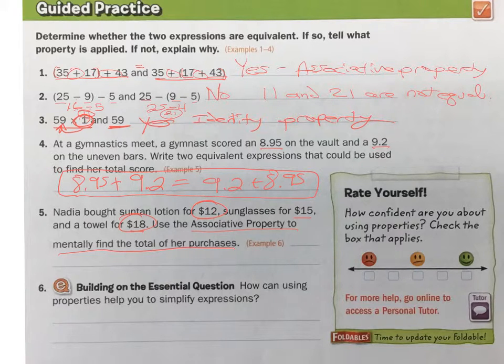8 plus 2 is 10, plus this 10 and this 10. So these two together, 18 plus 12 equals 30. And then 30, I throw the 15 in there, plus 15 is going to give me a total of $45. Okay? And I can add those any which way because the associative property tells me it's all going to get the total. Okay? So that's a guided practice. Go ahead and try the independent practice, and then you can watch the video to see how you did.